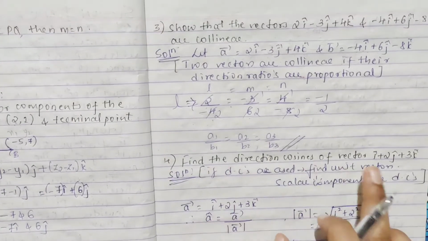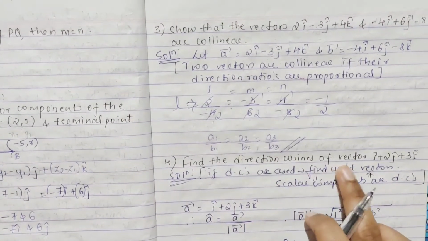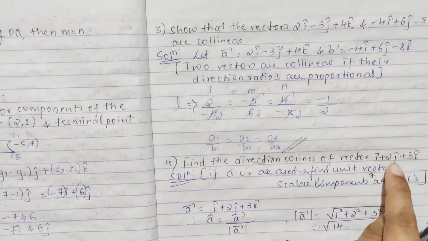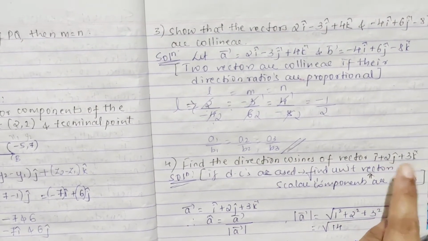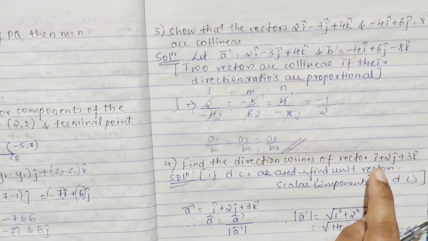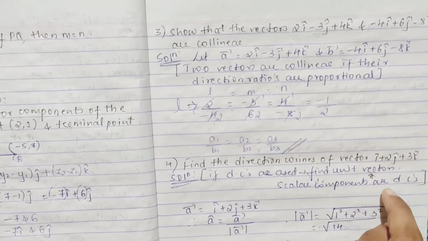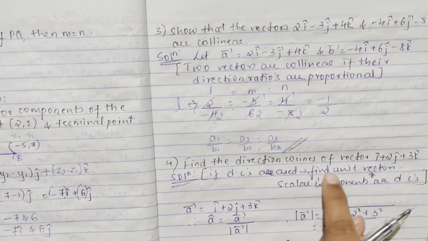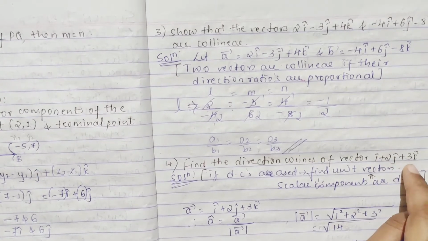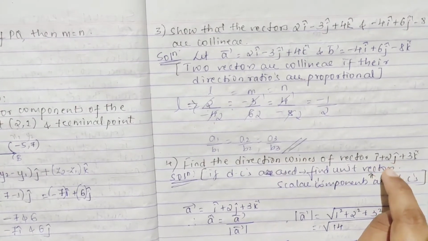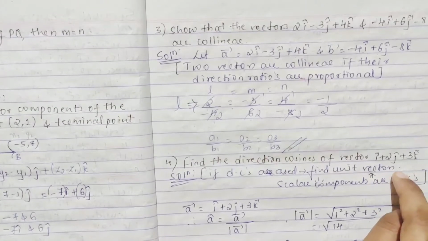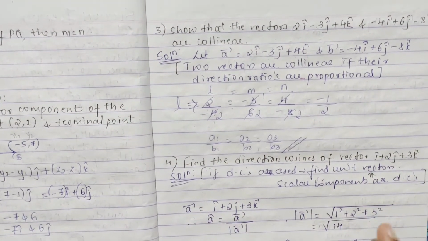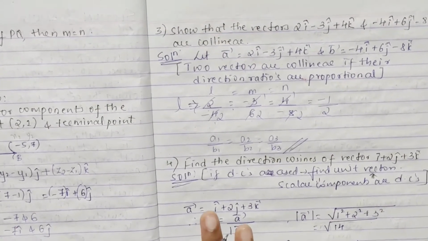Second is finding direction cosines. Direction cosines of vector C. When they are telling you to find direction cosines, you should find the unit vector. After finding the unit vector, its scalar components, whatever you get, that is your direction cosines. I have written a hint also. If direction cosines are asked, first find the unit vector. Unit vector you know how to do: A cap, you have to take 1 by modulus of vector A into vector A. Then when you get the unit vector, in that the scalar components, whatever you get, that is your direction cosines. I have given you here.